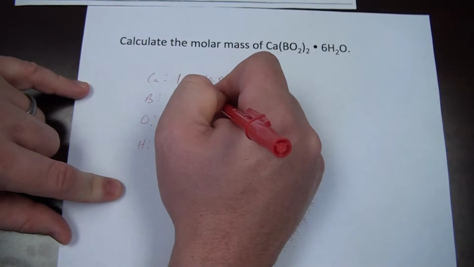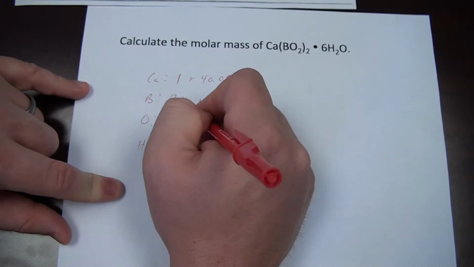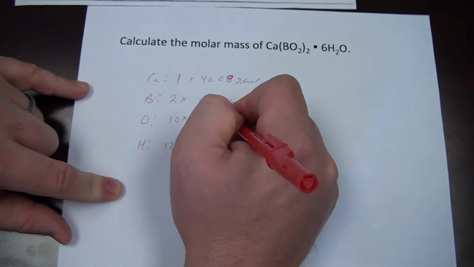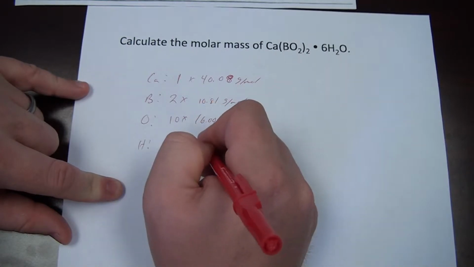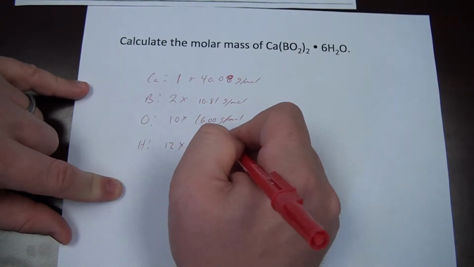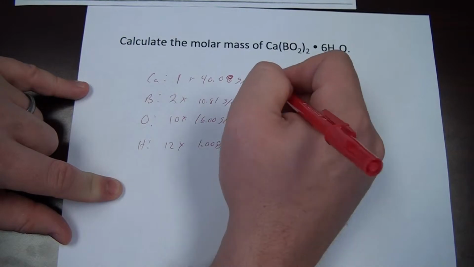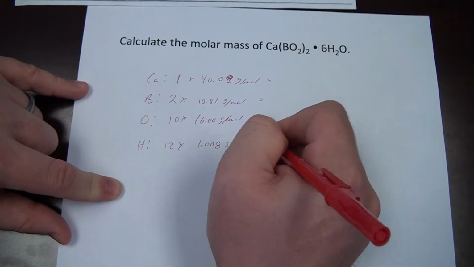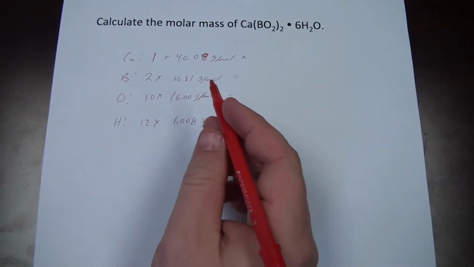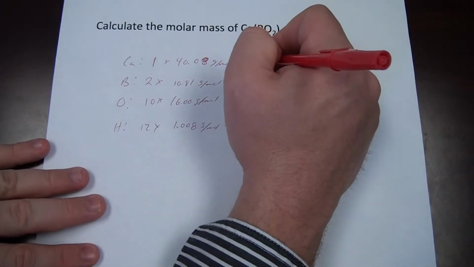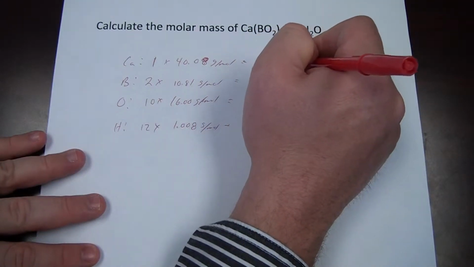Boron 10.81 grams per mole. Oxygen 16.00 grams per mole. And hydrogen 1.008 grams per mole. Combine those, the number times the mass, and we get 40.08 grams per mole.